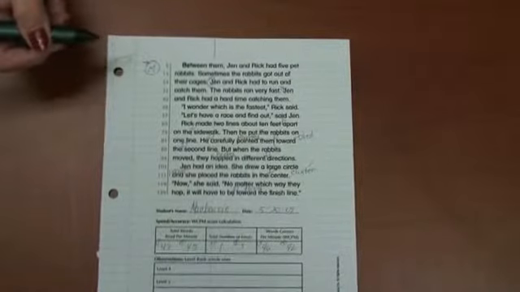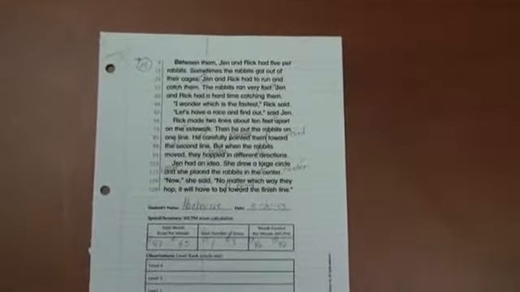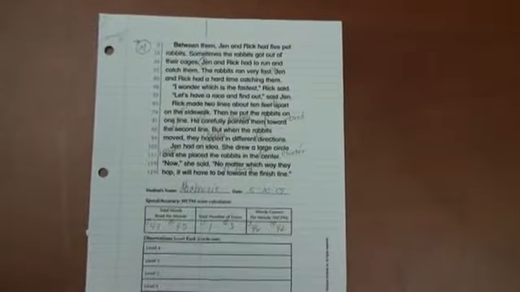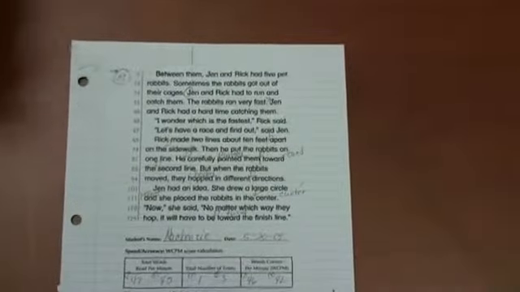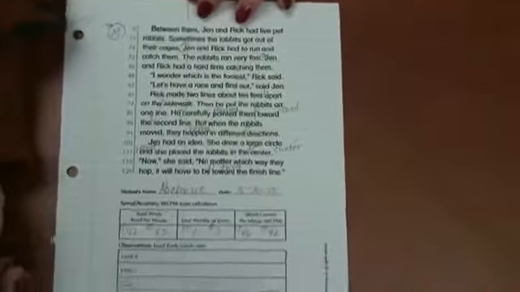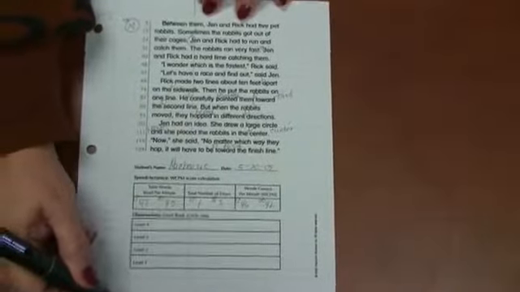Mackenzie, I'm 7 years old and I'm in first grade and I'm reading a story and the title is Between Them. Jen and Rick had 5 pet rabbits. Sometimes the rabbits got out of their cages.